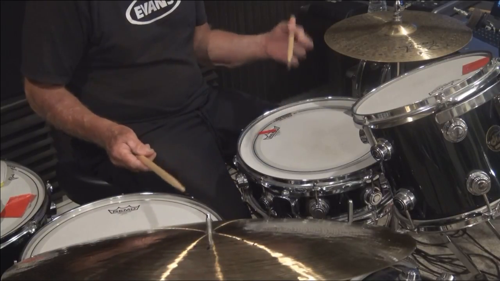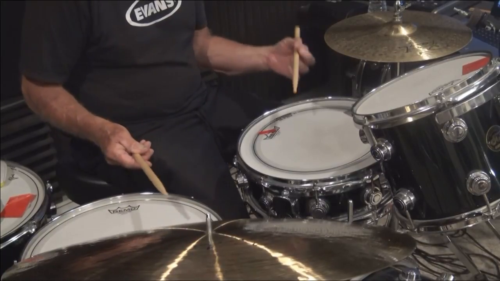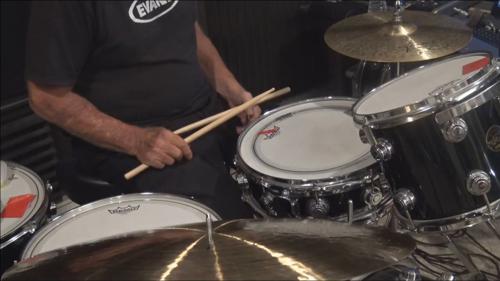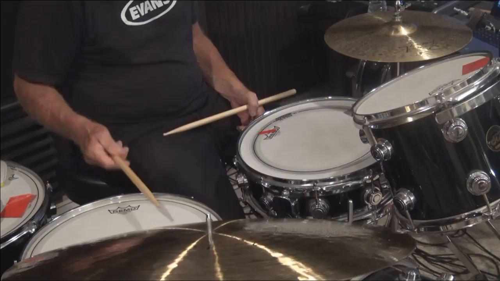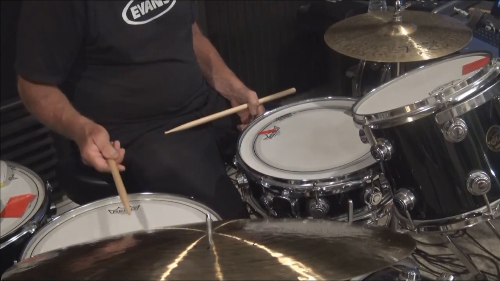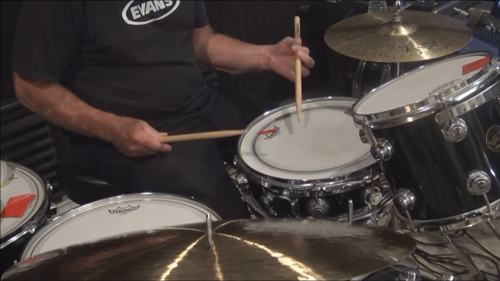You understand it? 1, 2, 3, 1. Take line 5, the paradiddle, which would go like this. Against the triplet. 1, 2, 3. 1, 2, 3.